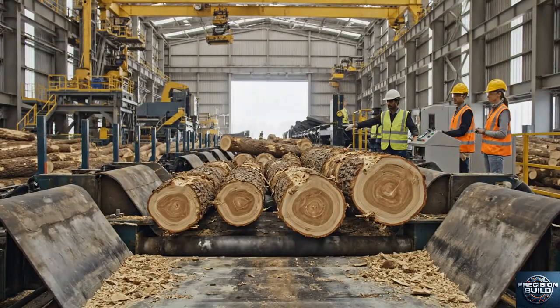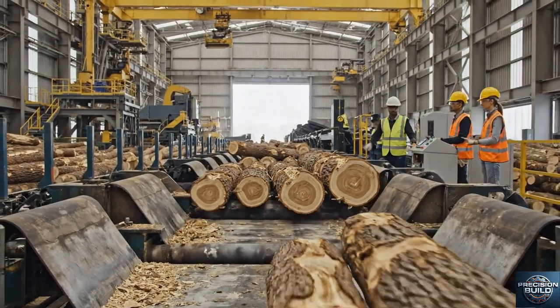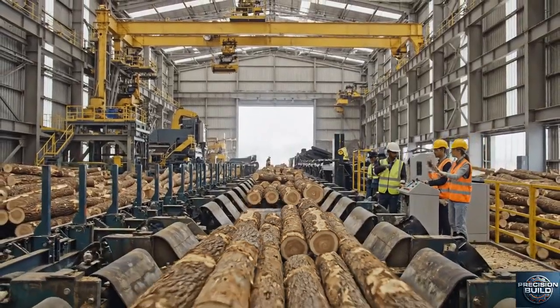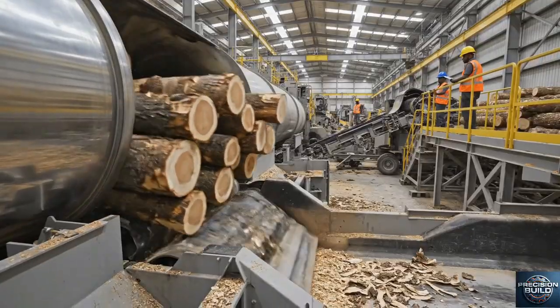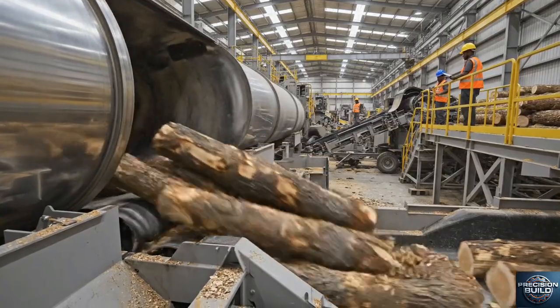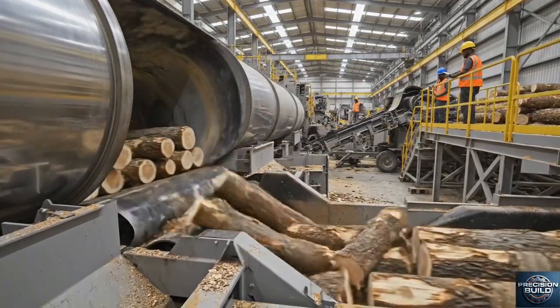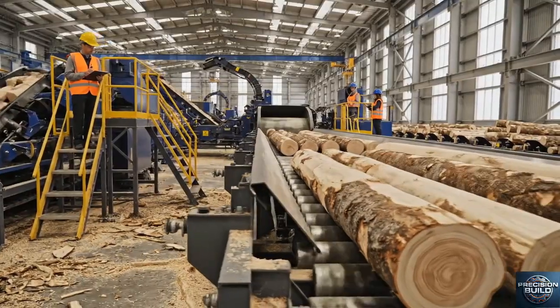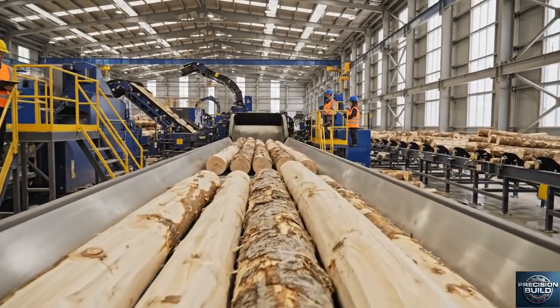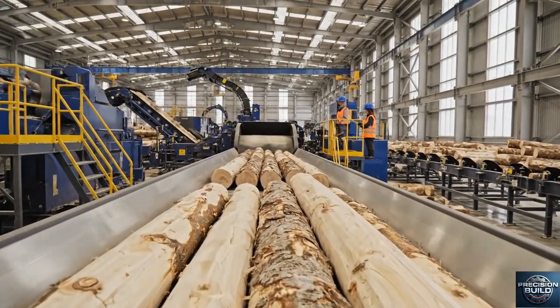Logs are fed into the mill via industrial conveyors, beginning their transformation into pulp for tissue paper production. Logs pass through rotating debarking drums, removing bark and preparing the wood for chipping and pulping. Clean, debarked logs are transported along conveyor systems, moving smoothly toward the wood chipping stage for pulp preparation.